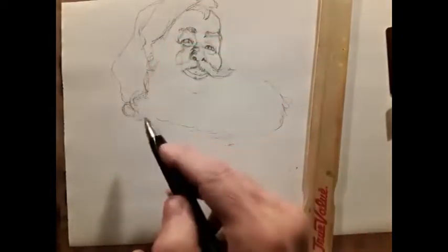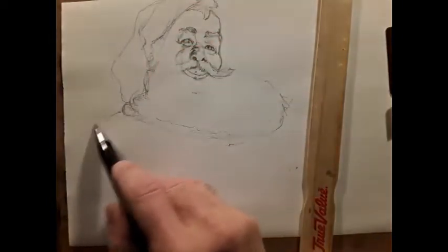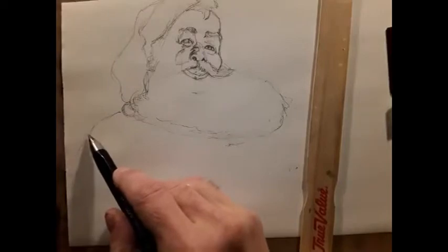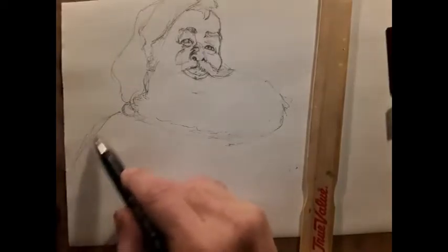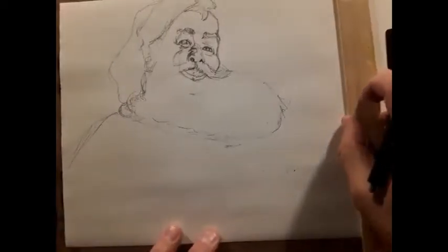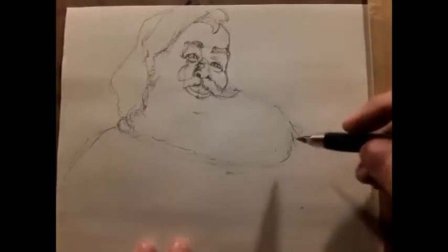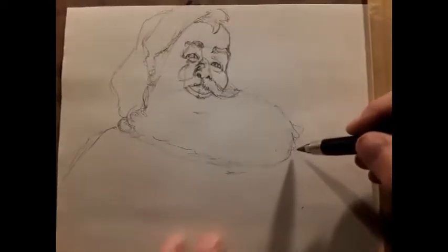Here's the bell. Here's his shoulder. Light lines, so it'll be easy to erase. Alright, now get his fat tummy out here.